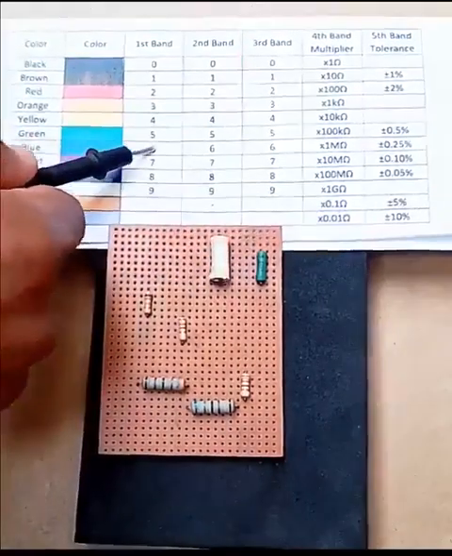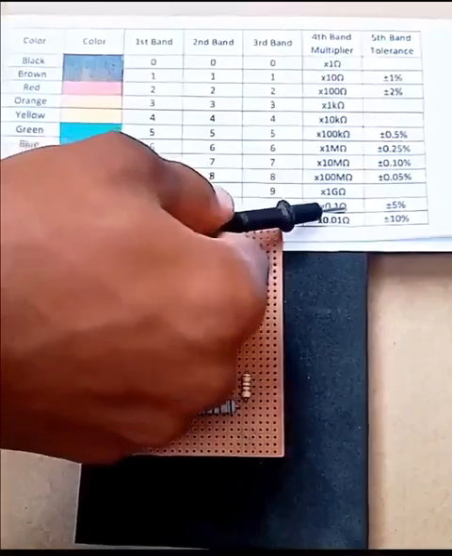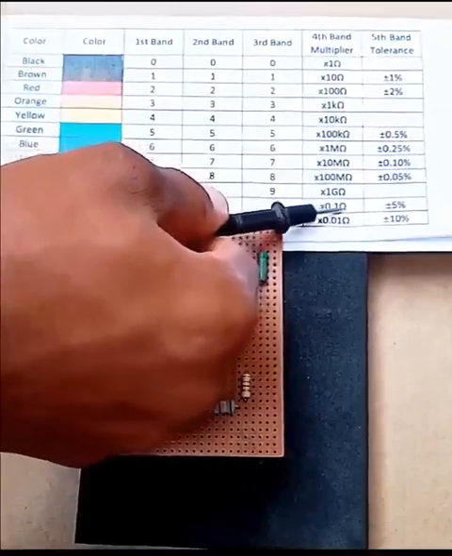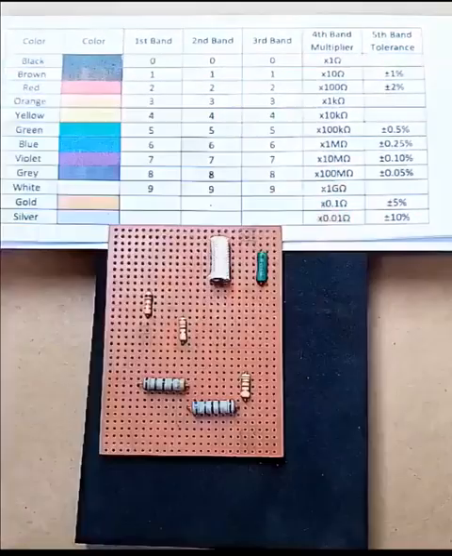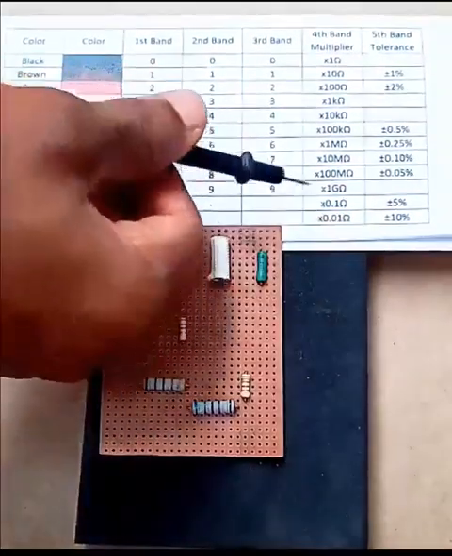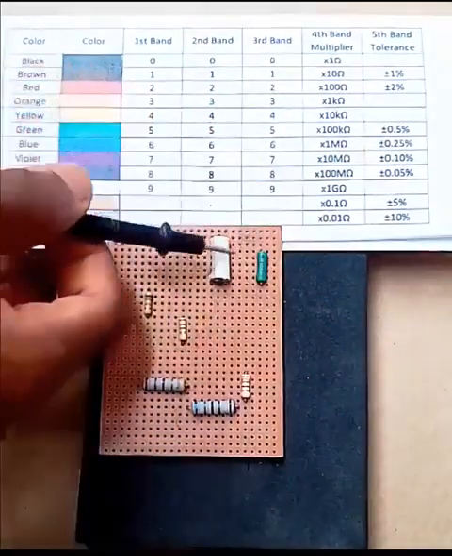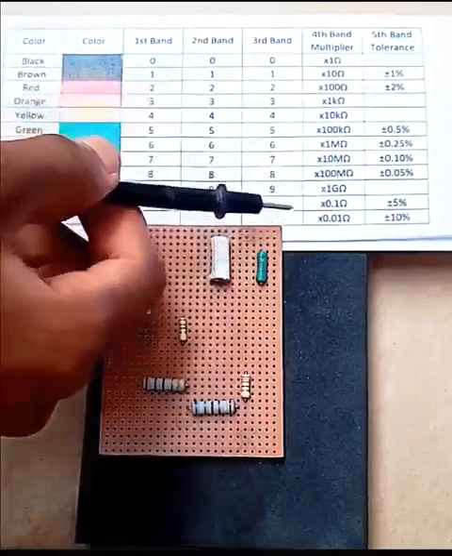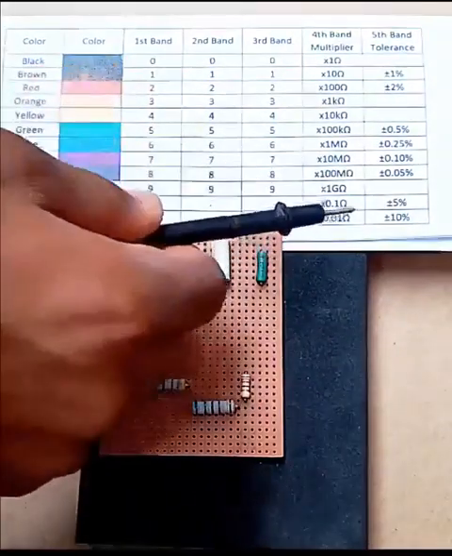That is 680 times 0.1 ohms equals 68.0 ohms. To understand how decimal points are calculated in mathematics, check out the material in the channel.